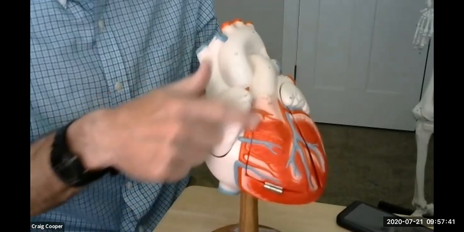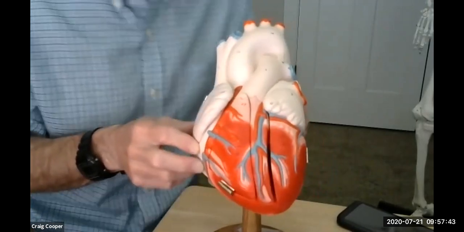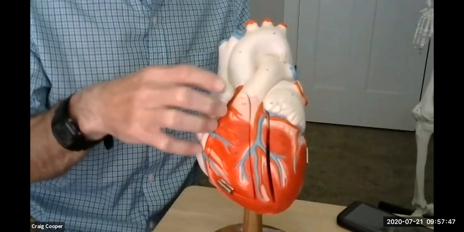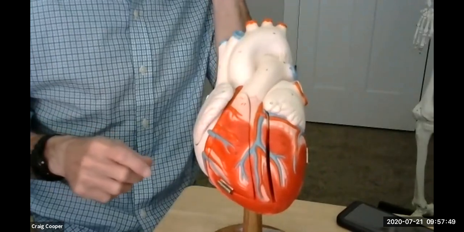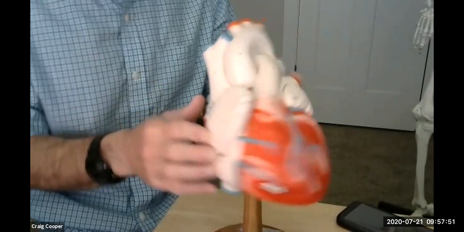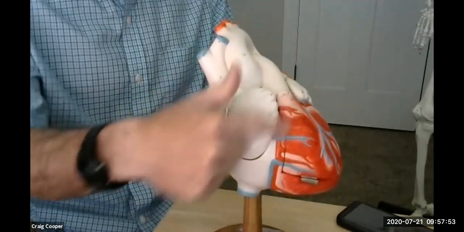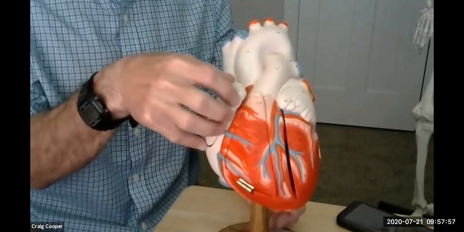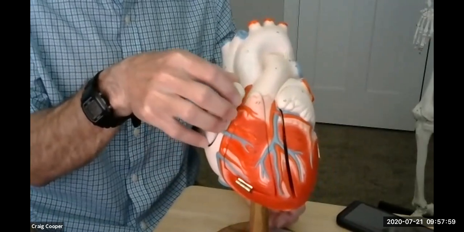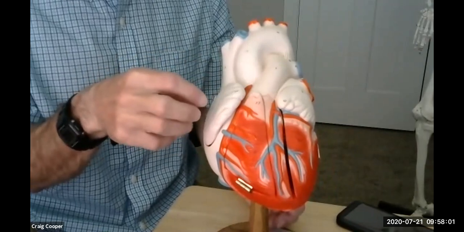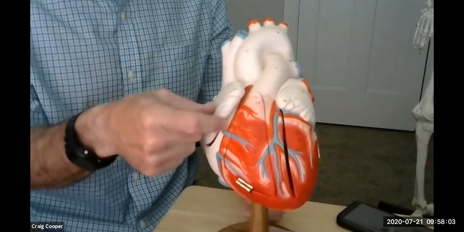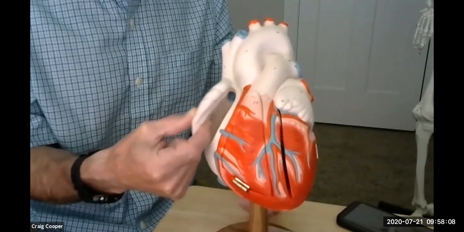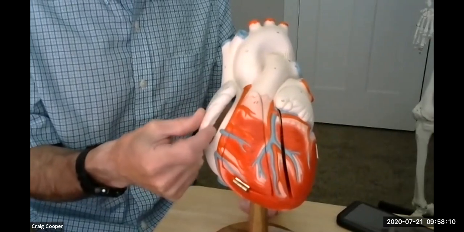This big section right here, more straight on facing you, is called the auricle. Again, the ear is also called an auricle, and this kind of looks like an ear if you look at the shape of it. When we had our specimens before we shut down that cadaver lab room, I was shocked on the heart specimens how flimsy and flexible and stretchy the auricle was.